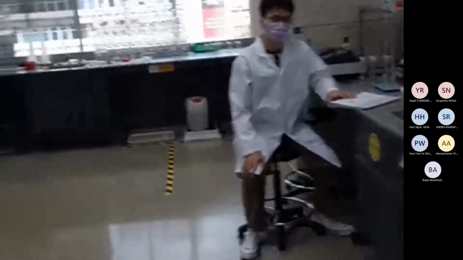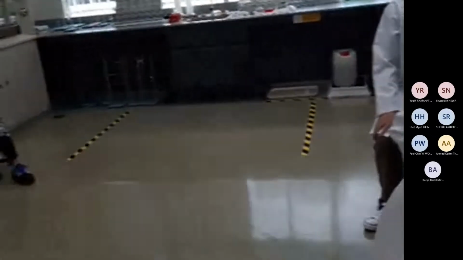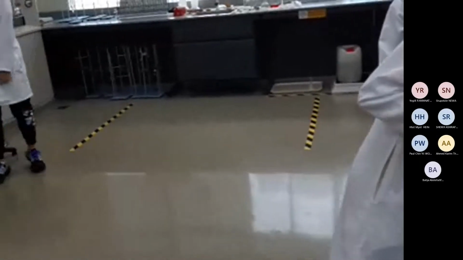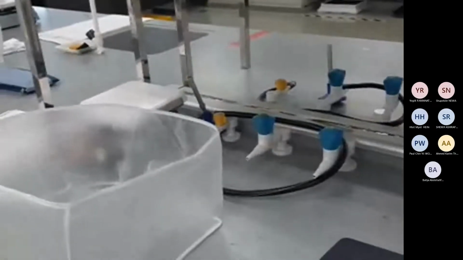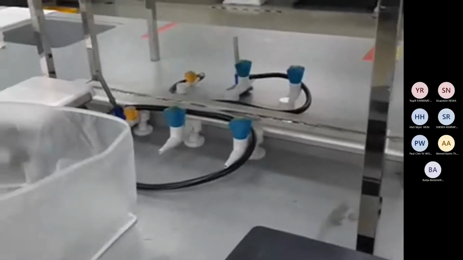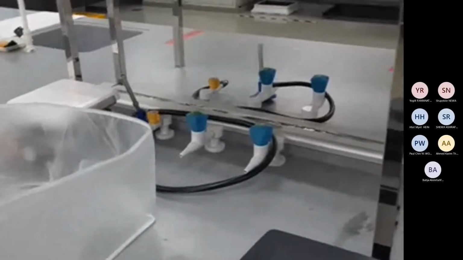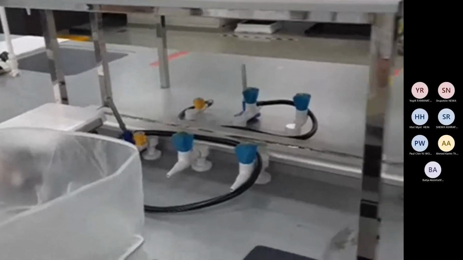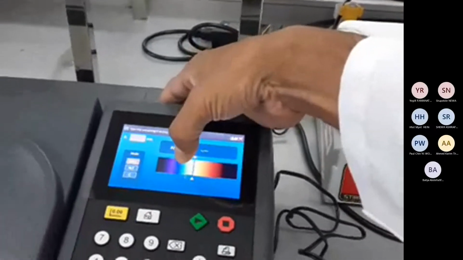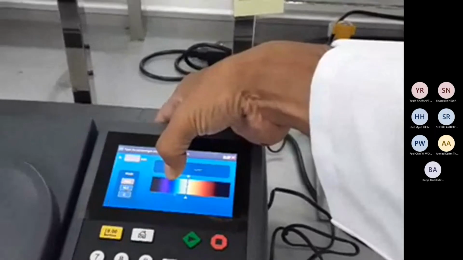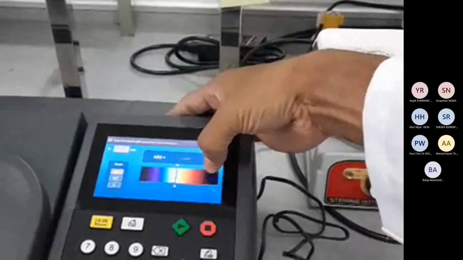Can I have some space here? I want to show this thing. Everyone has the spectrometer, so we'll be using it. This spectrometer, everything is set, right? You can visually set the color. This is the ultraviolet region. This is the red, and then it's going.